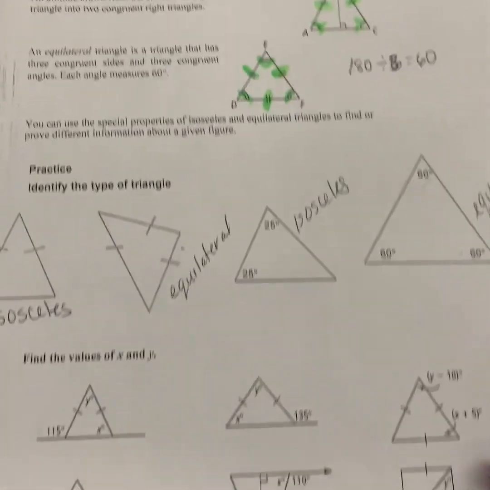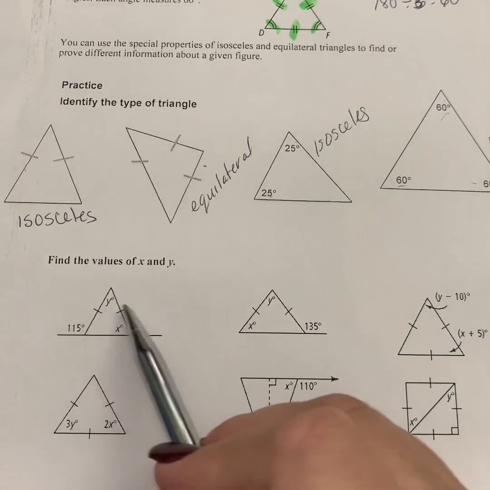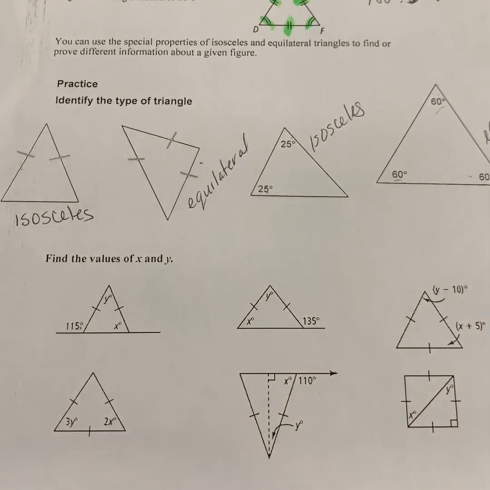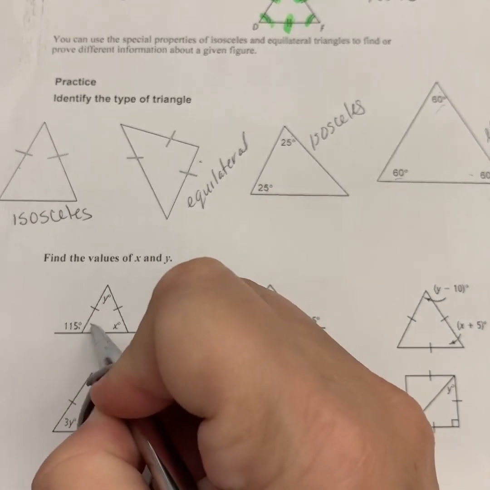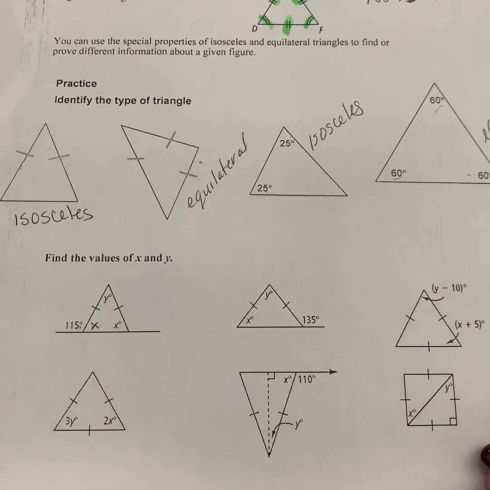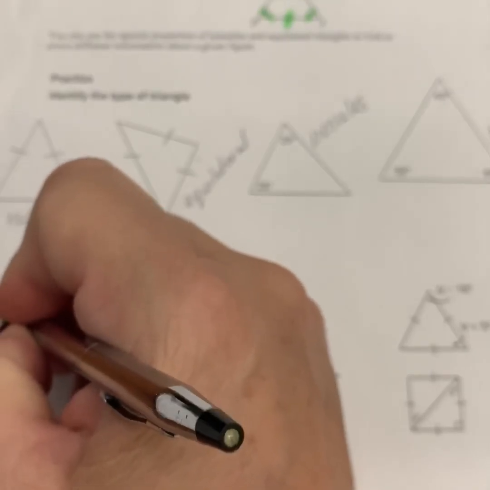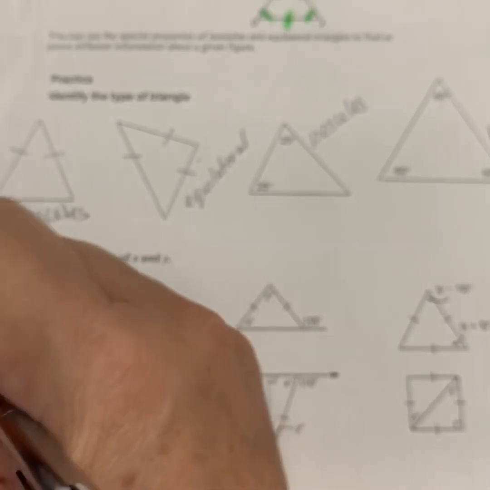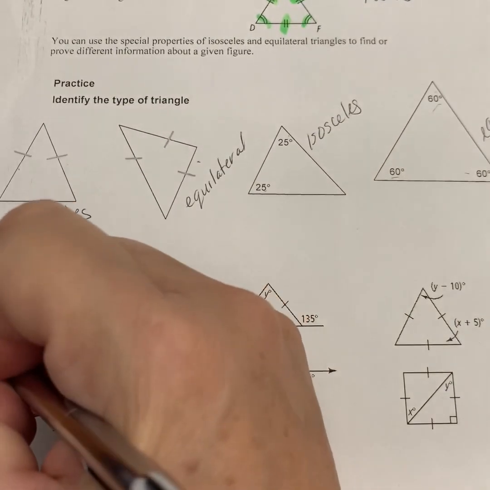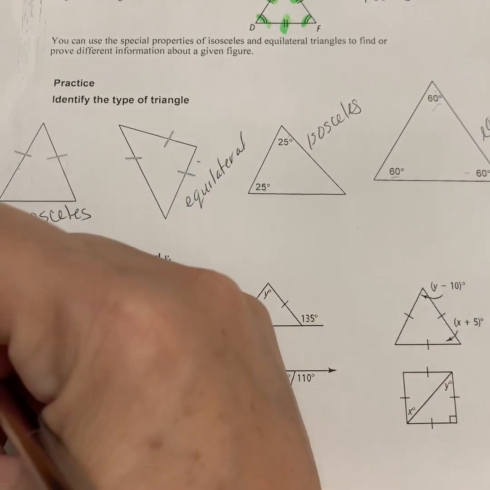With that information, we can find x and y in different situations. So I'm looking for x and y. This is an isosceles triangle with an exterior angle that's 150 degrees. That means that this angle right here is the same as that one, right? And that they are equal to 180. So 115 plus x equals 180. If I solve that, I get that x equals 180 minus 115, which is 65. So x is 65 degrees.